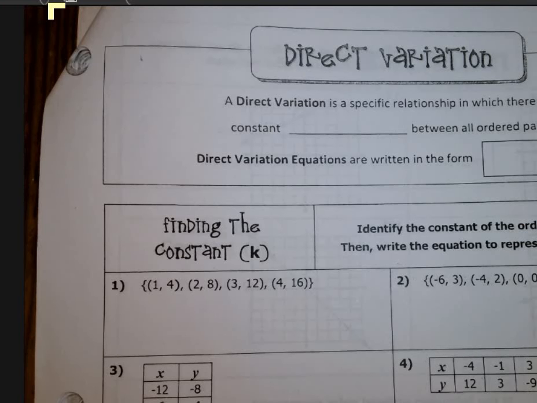Good morning. Today we are talking about direct variation. What you have to realize, first of all, is direct variation is the same thing as a direct proportion, just like in our video.